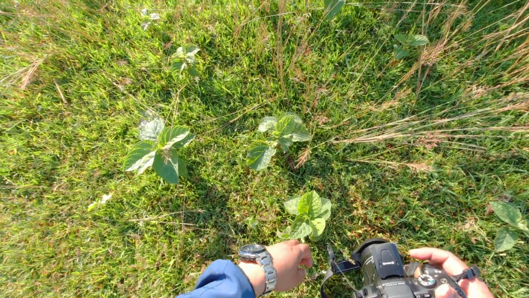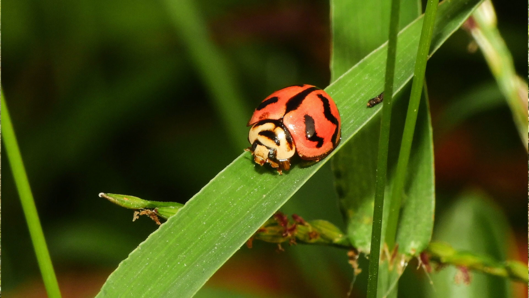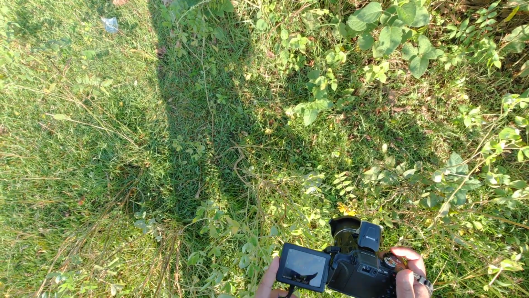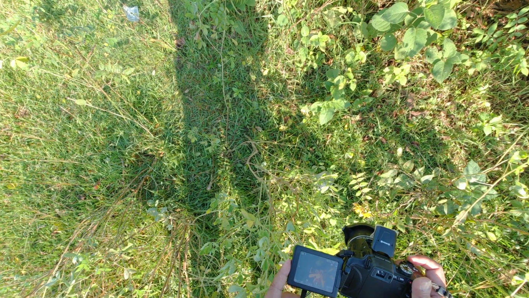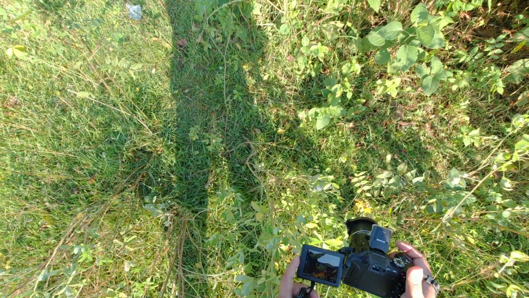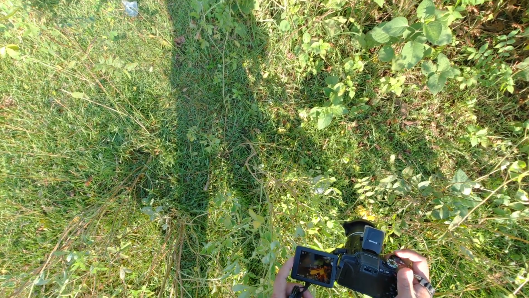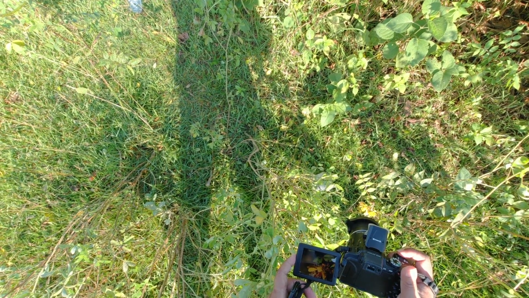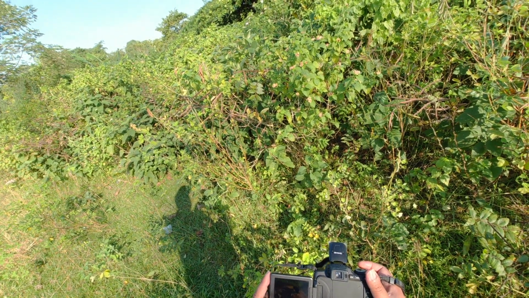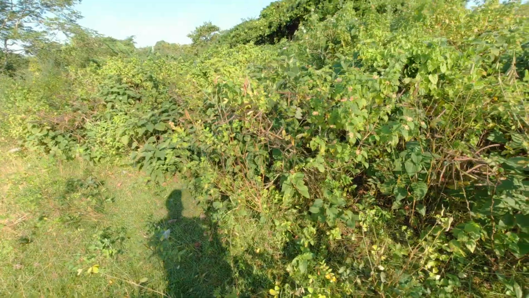So just, let them live happily. I found another bee. I don't know the name, but this is definitely worth taking. I don't know whether it is good in the knot. So you can go from 50mm to 105mm. Yes, this is good. This is good.